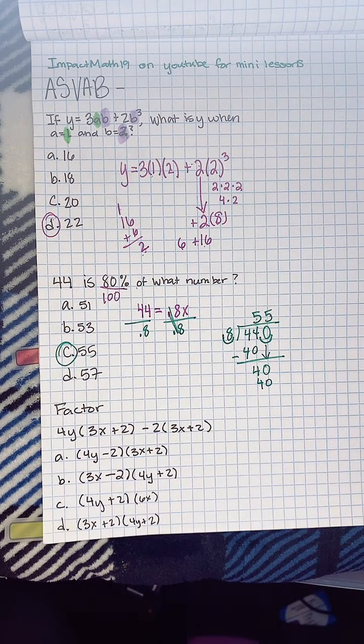Good. Mommy says C. Yes. Wonderful, Red Fox. Yes.